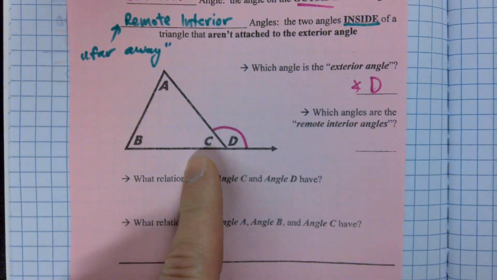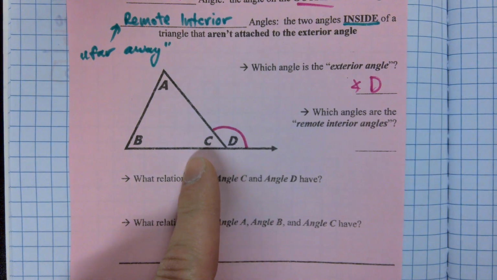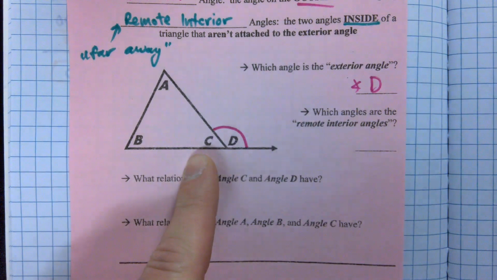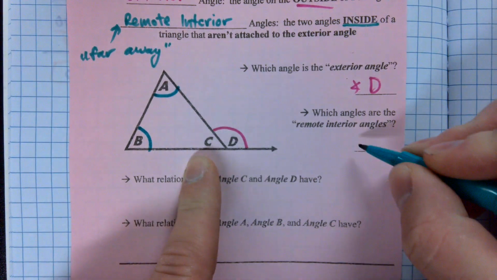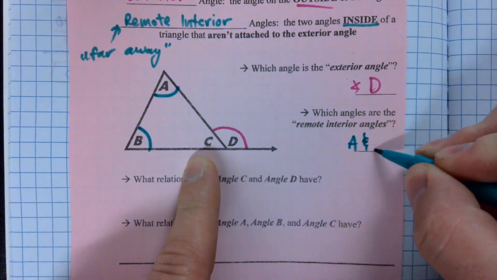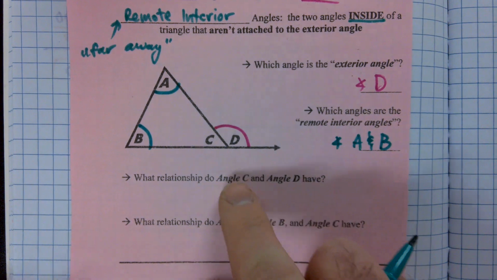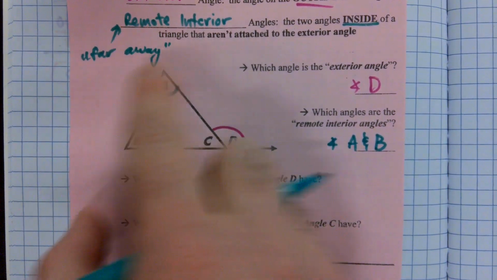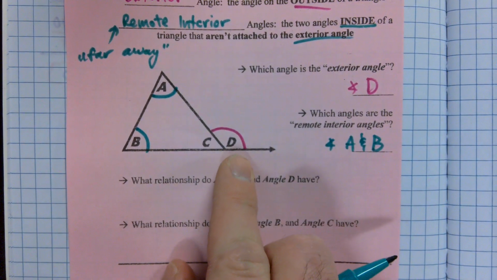C is one of our interior angles, but is it close to my exterior angle or is it far away? Close. It's right next to it. So the remote interior angles will be A and B. Because C, although it's an interior angle, remote means far away from the exterior angle, and C is right next to it.